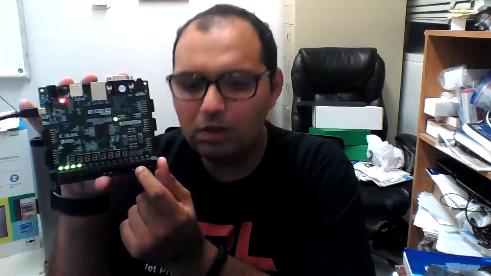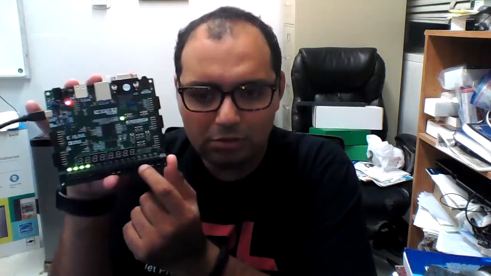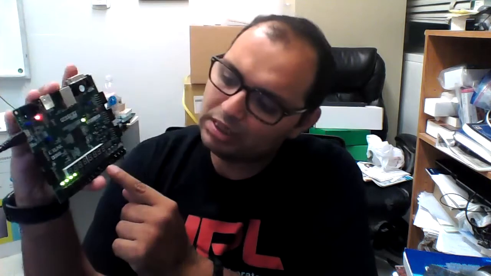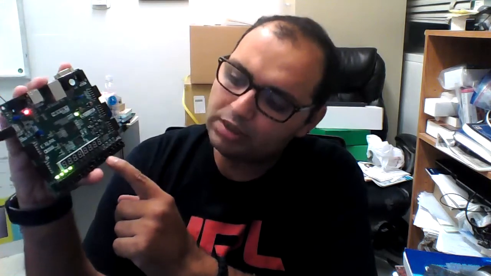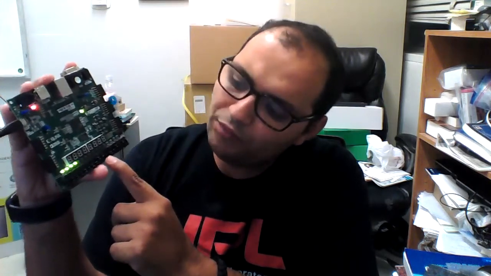So be careful, okay? Four switches represent the input. Then two switches will be skipped out, and then they are followed by another four for the second input. So we have four inputs, two skipped out, four inputs.